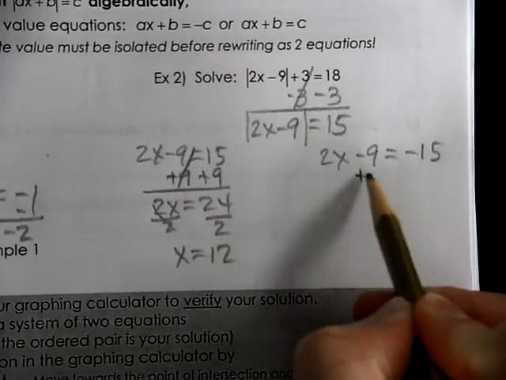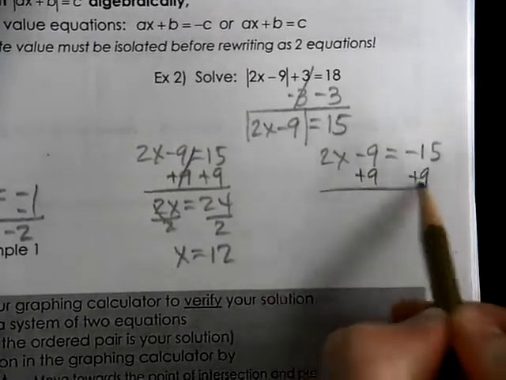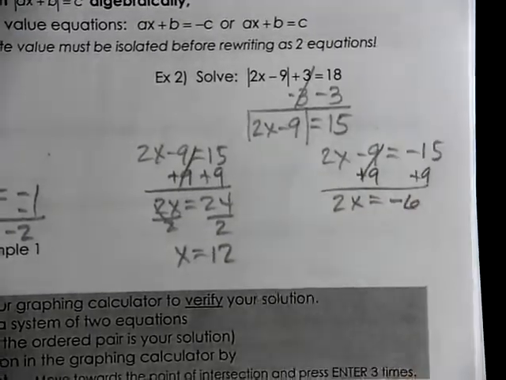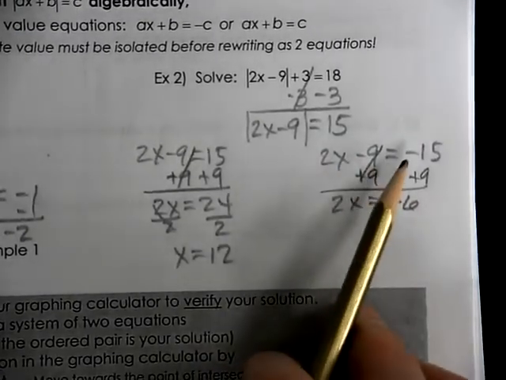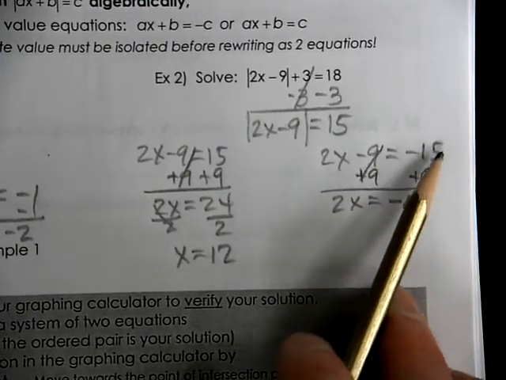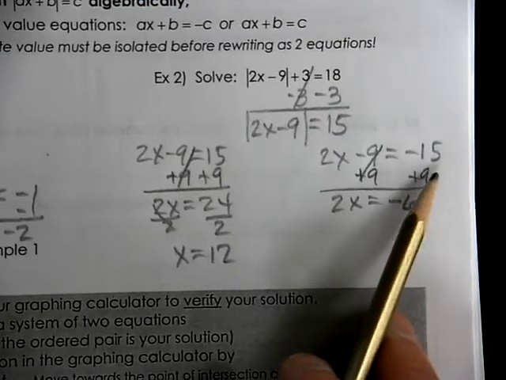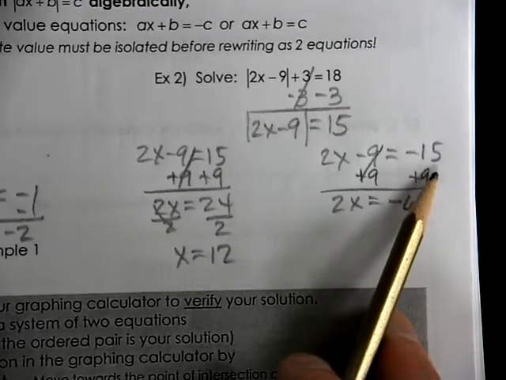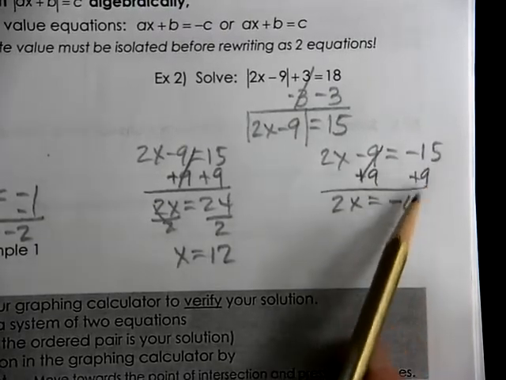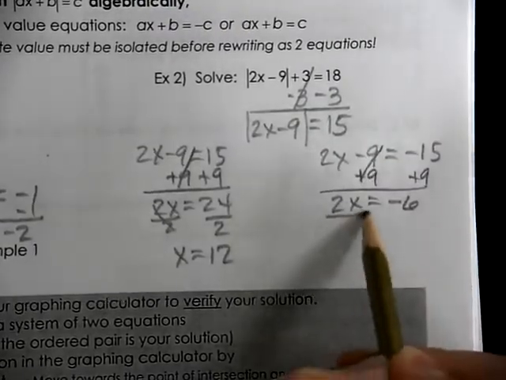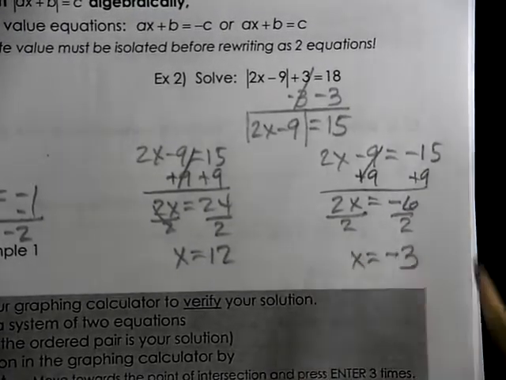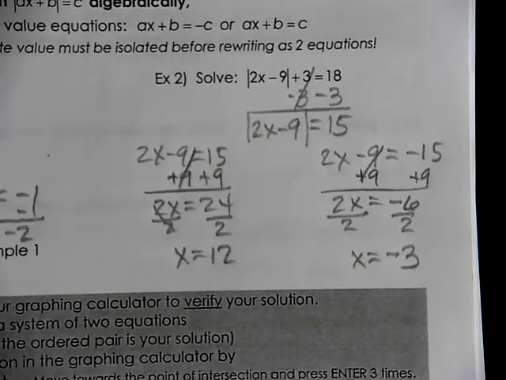And here we add 9, just like we did before. It gives us 2x equals negative 6. Because the 15 is negative, it's larger than the 9. You know the final answer is going to be negative. And then negative 15 plus 9 gives us negative 6. We divide by the 2, and we get the answer of negative 3, because 2 goes into 6 3 times.